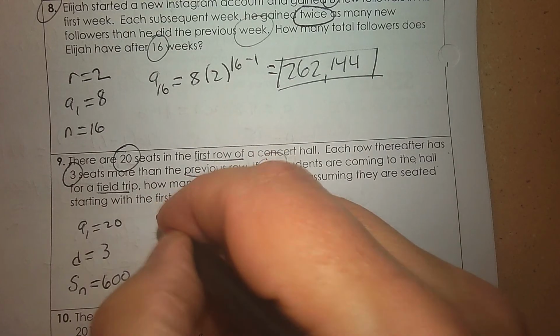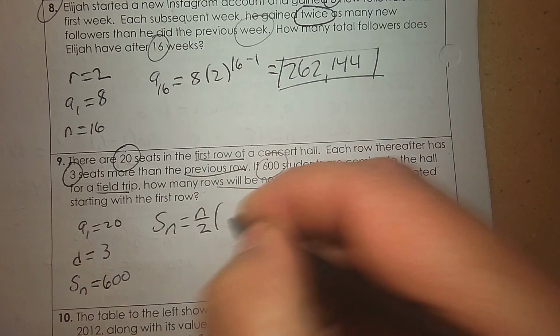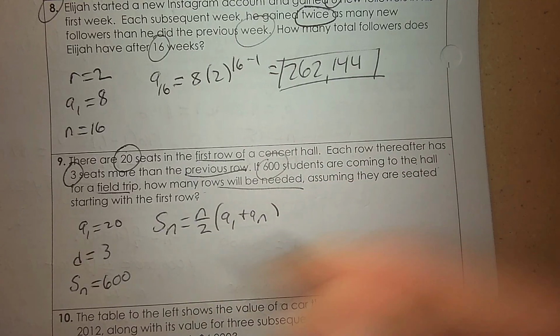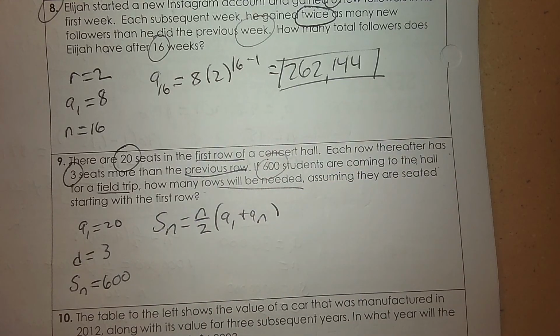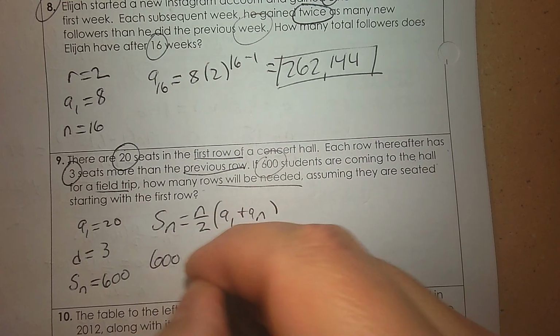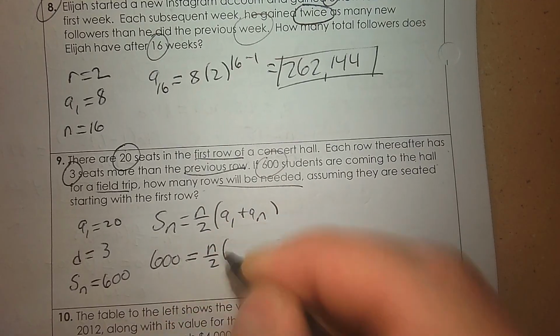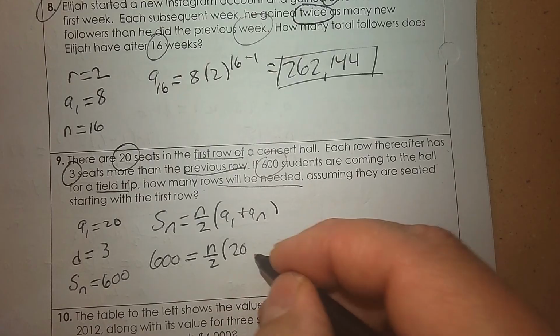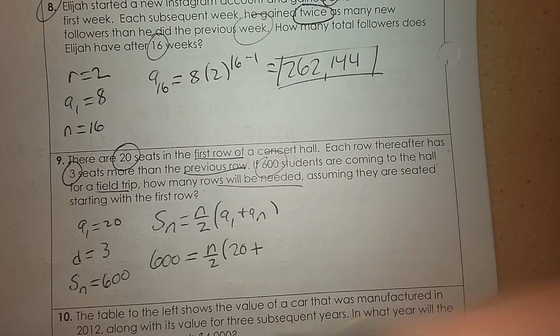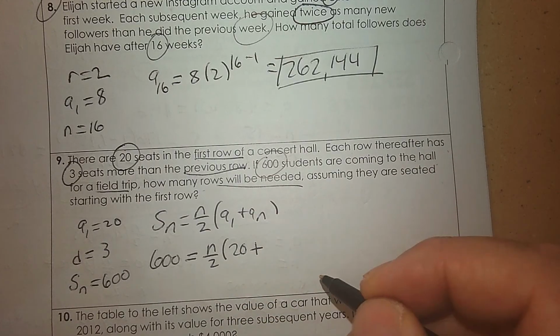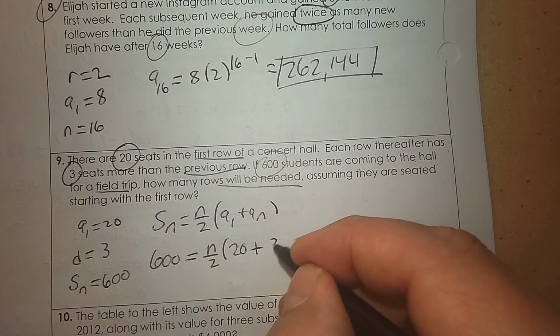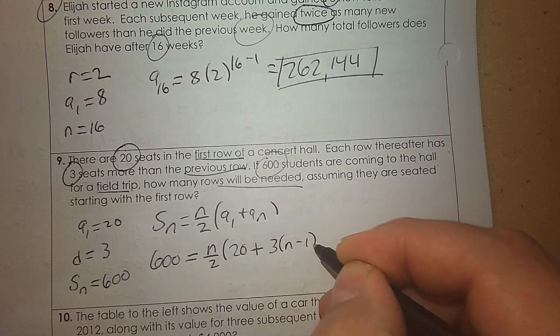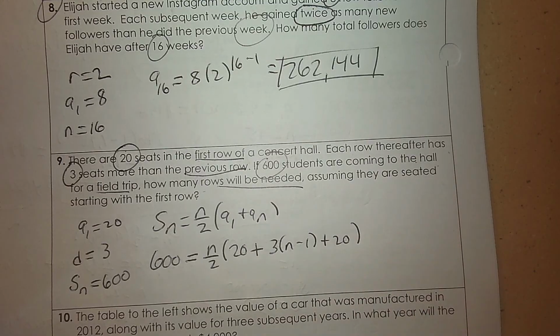So the formula is Sn equals n divided by 2, A1 plus An. That's the formula to add it up. The total number is 600. I don't know n because that's the total number of rows. A1 is 20. Now An is the rule. Now what rule am I going to put down? So the rule is 3 times n minus 1, plus 20. And now use your calculator to solve it.